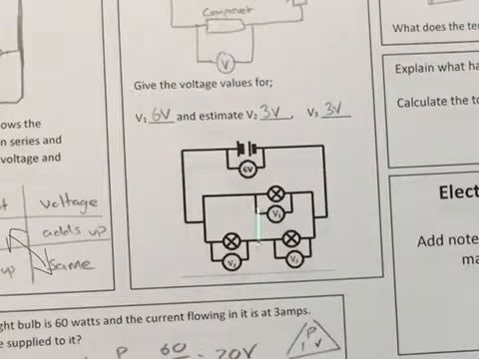So that's why voltage is the same in a parallel circuit. So across this branch, there's going to be 6 volts. So if we measure that, there's going to be 6 volts running through that lamp. But there's going to be 6 volts running through this as well.